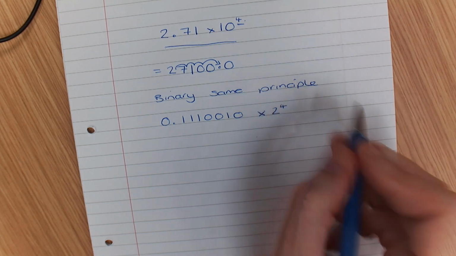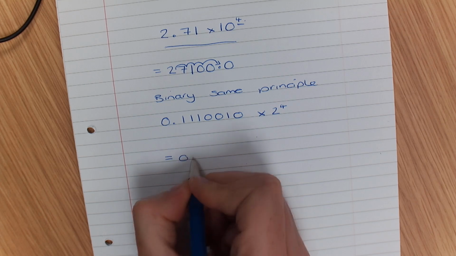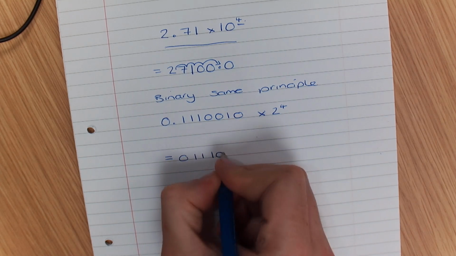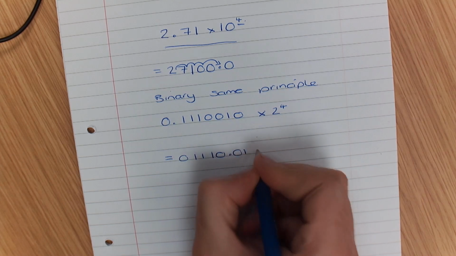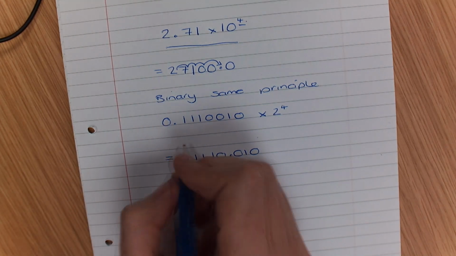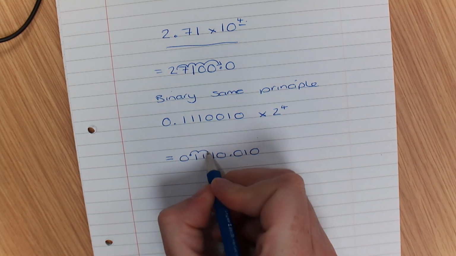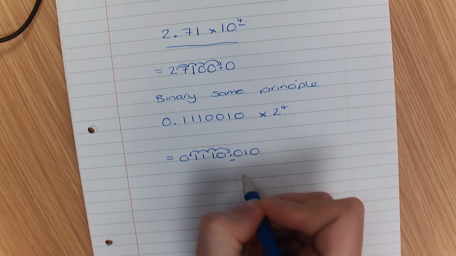Let me show you what happens here. So this is equal to 0.010. Now what has happened, so you can visualize this, is the decimal point is always here and it's gone 1, 2, 3, 4. See how that's moved?